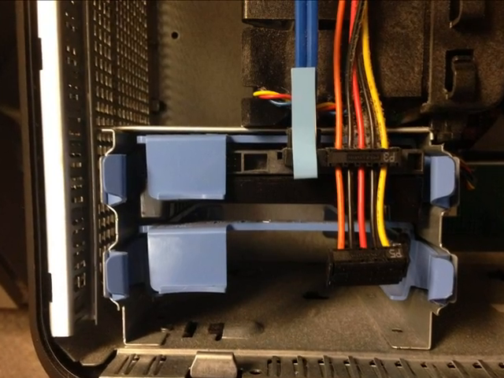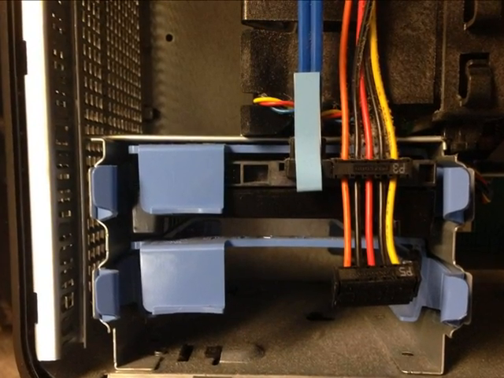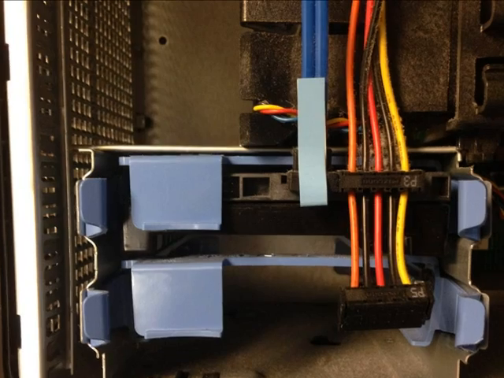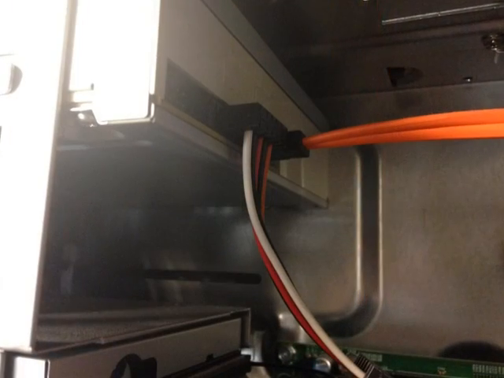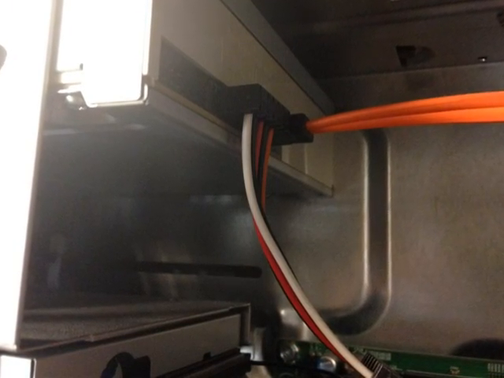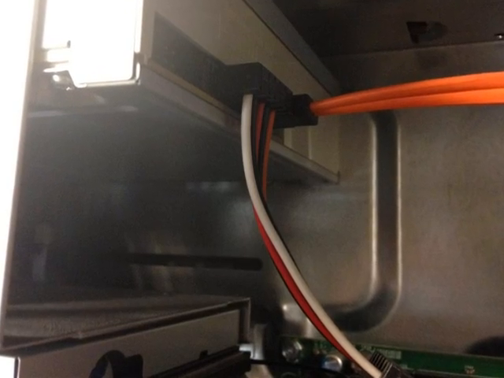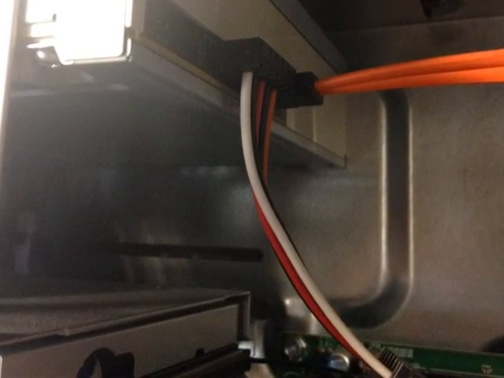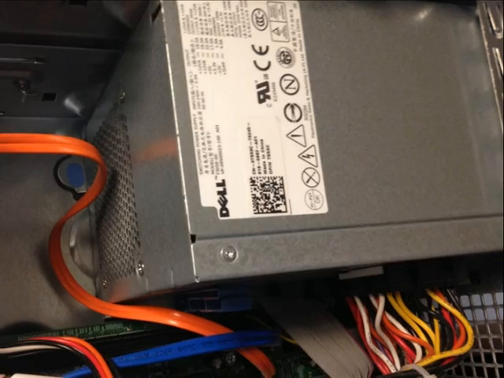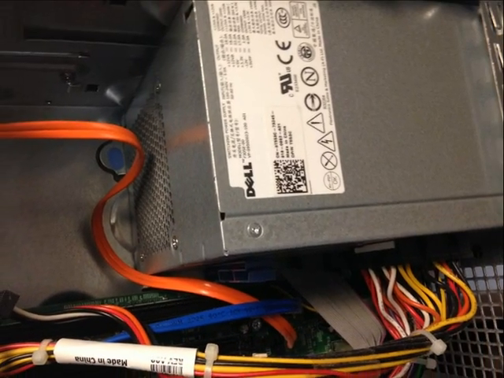Here's the slot for the hard drive. The cable with the multiple colors is power. The blue cable is a SATA connection. Here are some extra pieces of hardware. A DVD drive, also with power and a SATA connection. Here's the power supply placed in the case.